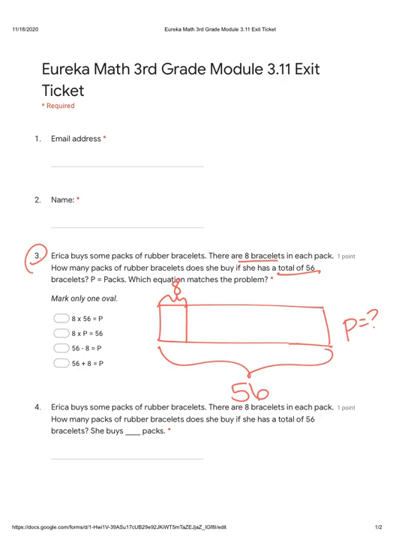This tells us that we know the total. When you know the total, that means you are dividing. So we're going to divide 56 divided by 8 equals P. Now, I don't see this problem over here in our choices. So what we can do is turn this into a multiplication problem. If 56 is our total, that is the answer to our multiplication problem. So our multiplication problem would be 8 times P equals 56.